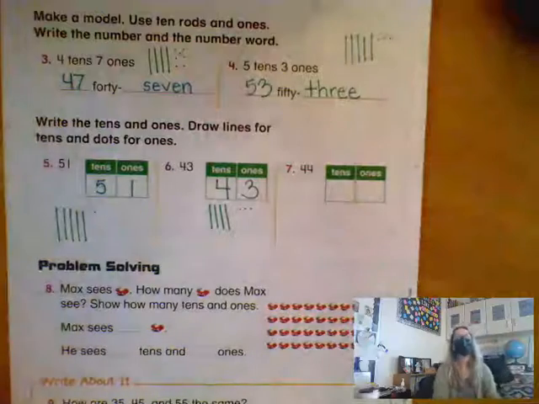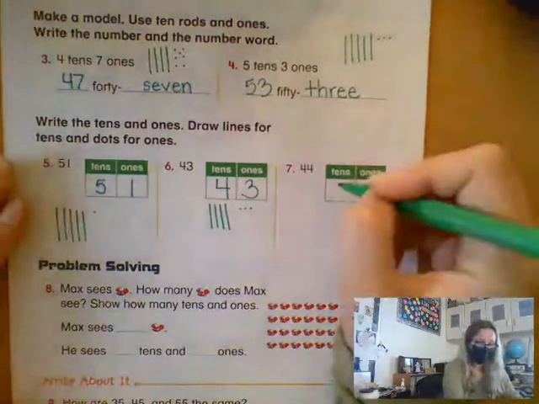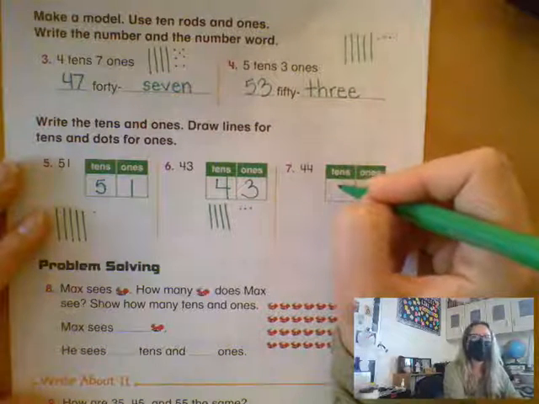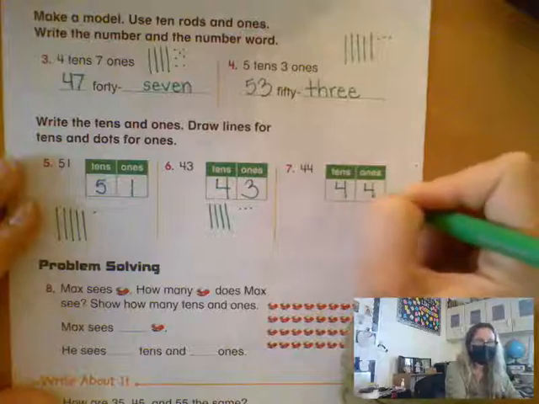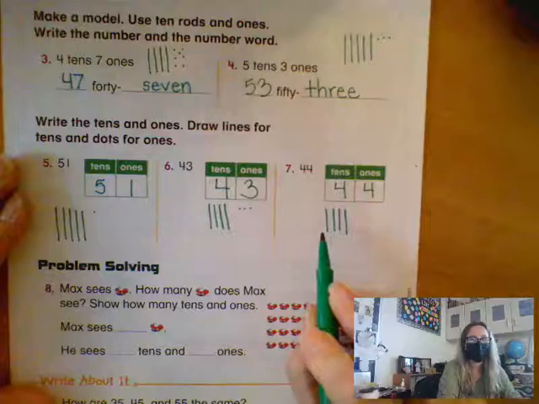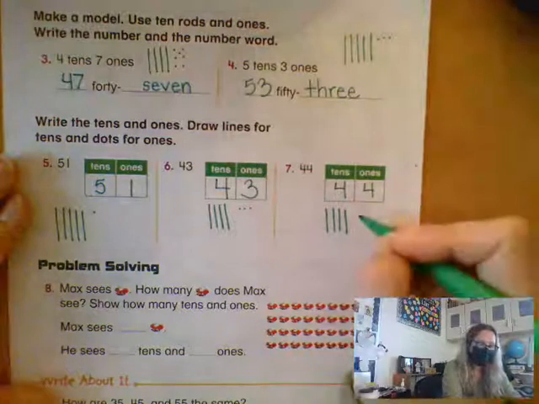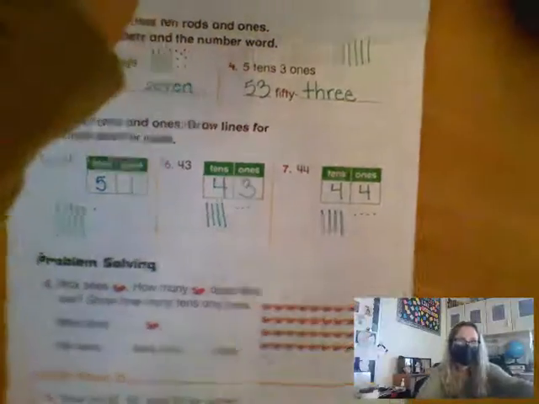All right, 44, Austin. How many tens? How many ones? 4 tens and 4 ones. Thank you. So to draw that, we'd go 1, 2, 3, 4 tens. That stands for 10, 20, 30, 40. And then 1, 2, 3, 4 ones. Stands for 1, 2, 3, 4.